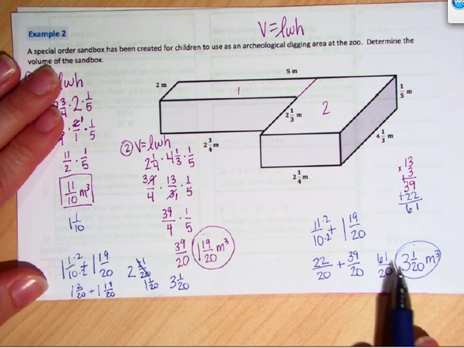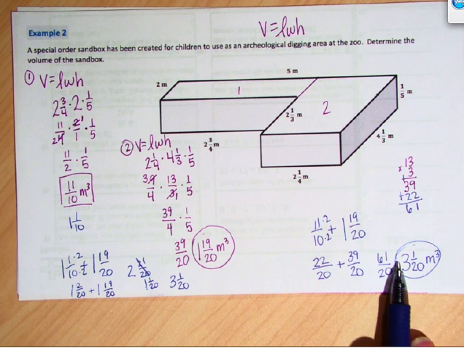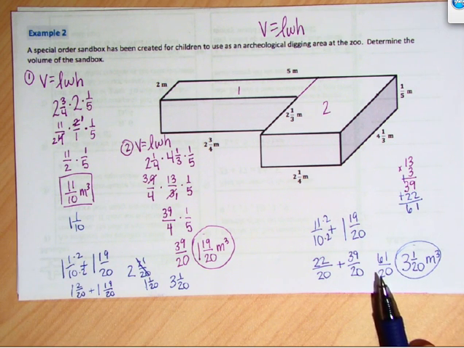Still the same. I actually think this was probably the easier way here. Two different methods, two different ways. I think this would probably be the easier way that I accidentally showed you.